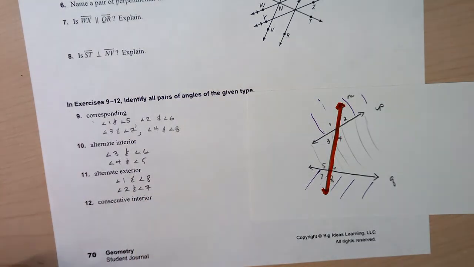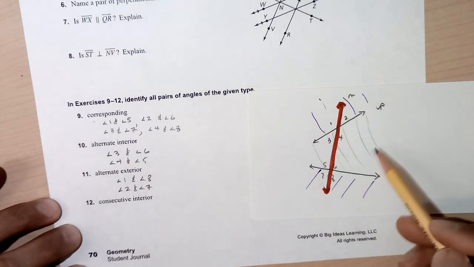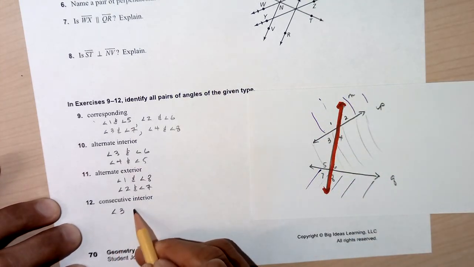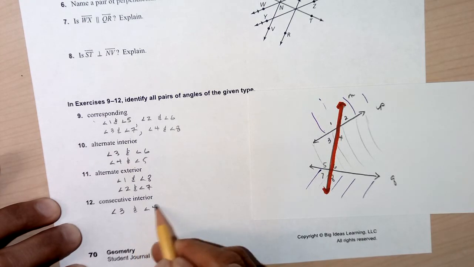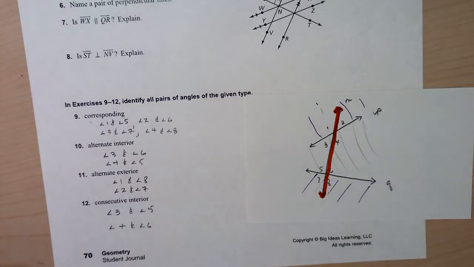And then lastly, consecutive interior, or if you watch one of the other videos, they're also referred to as same side interior. Now we're going back to interior angles, what I shaded in pencil here. Angle 3 and angle 5 are consecutive or same side interior angles, and angles 4 and angle 6 are also consecutive or same side interior angles.